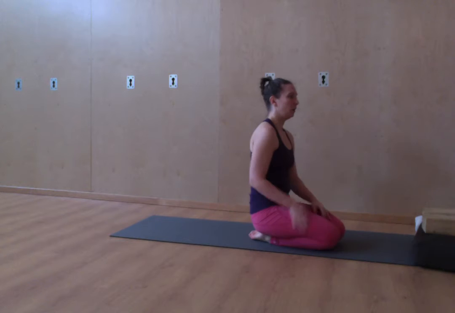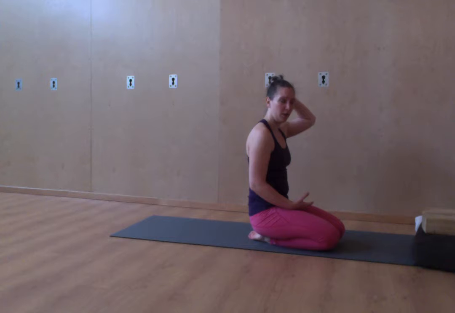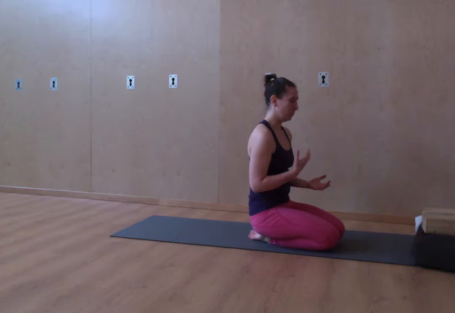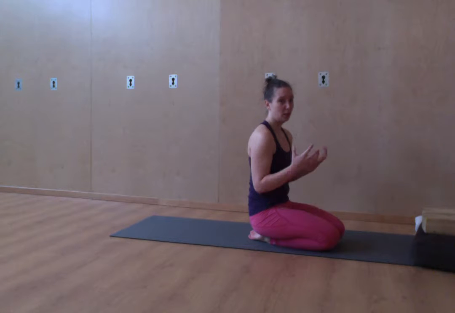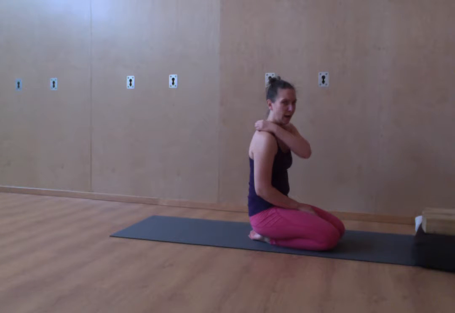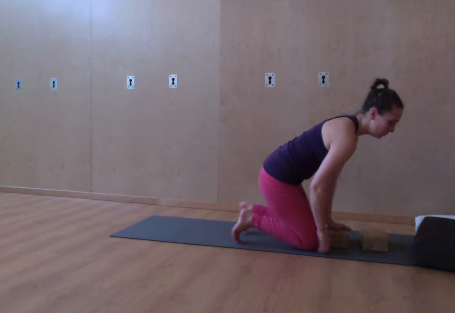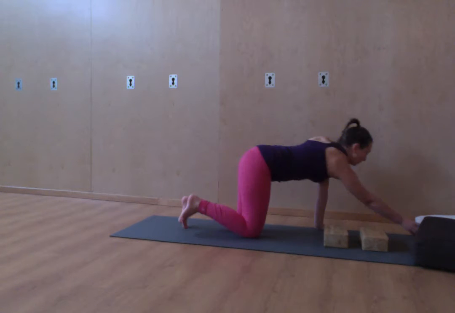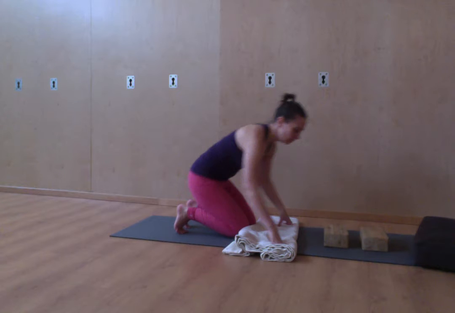So you're welcome to use whatever you have at home to kind of prop yourself up. And if you have a bolster or blocks, you can use those. If you don't have those at home, using a big rolled up blanket or a stack of pillows, or just whatever you have that you can kind of hug into you and stack up. Any issues with the knees, you can use a blanket under the knees for some extra padding.